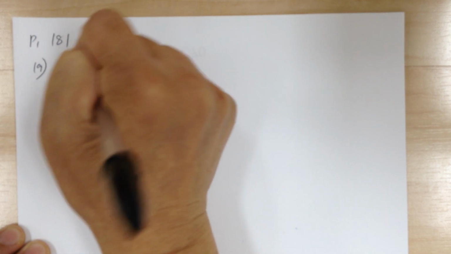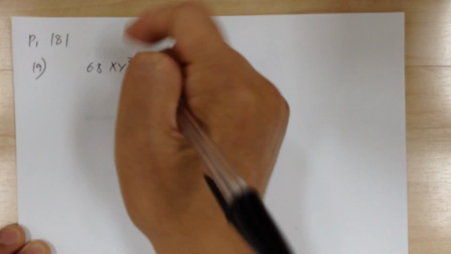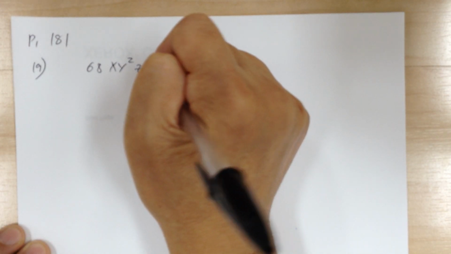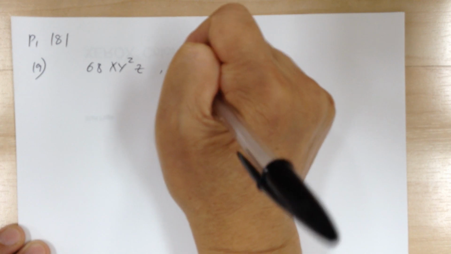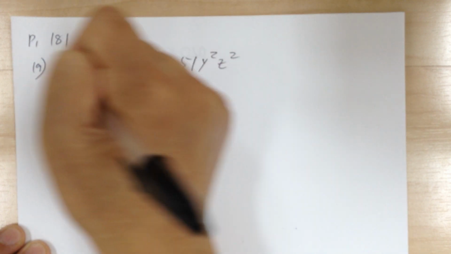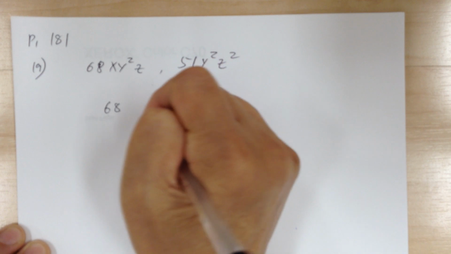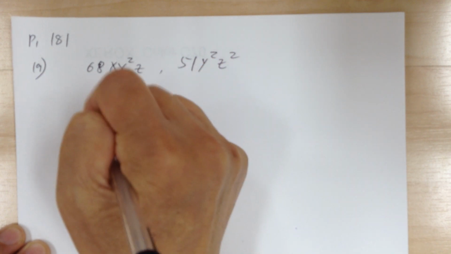Okay, let's go to the next one. So you got 68xy^2z, and you have 51y^2z^2. So again, let's go and focus on the numbers, 68 and 51.